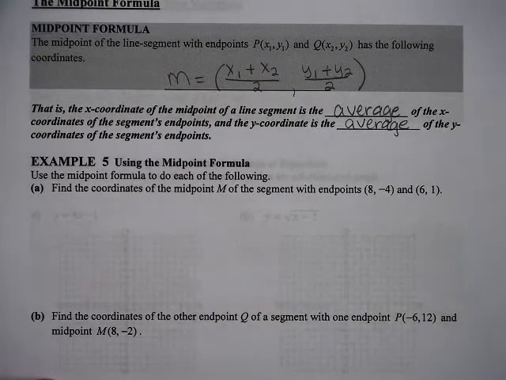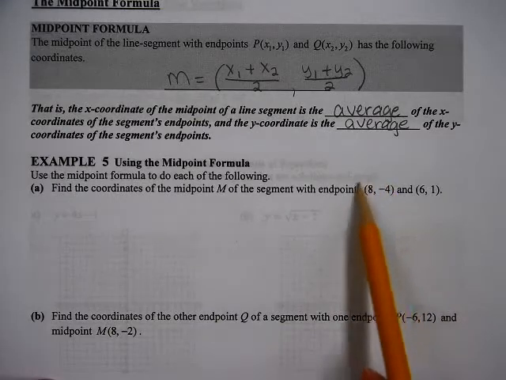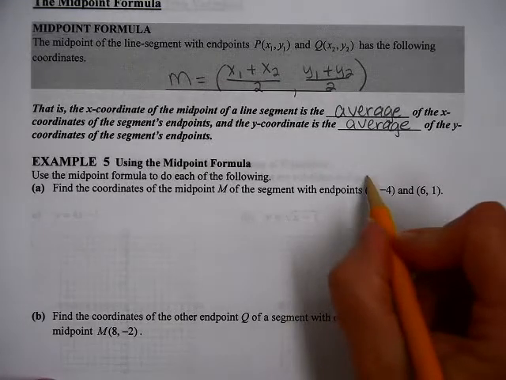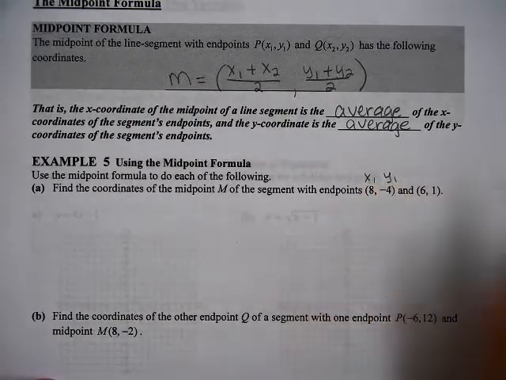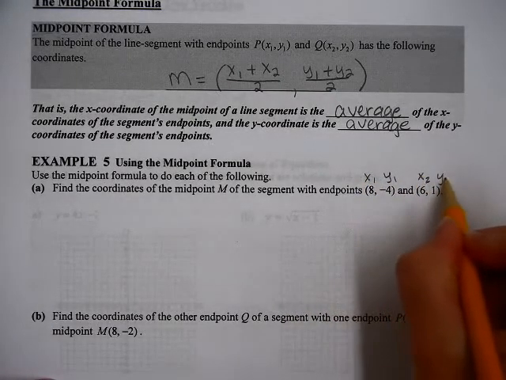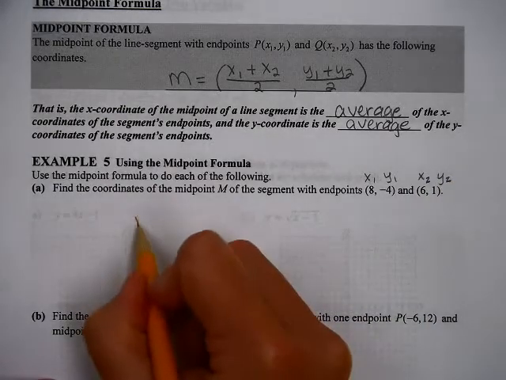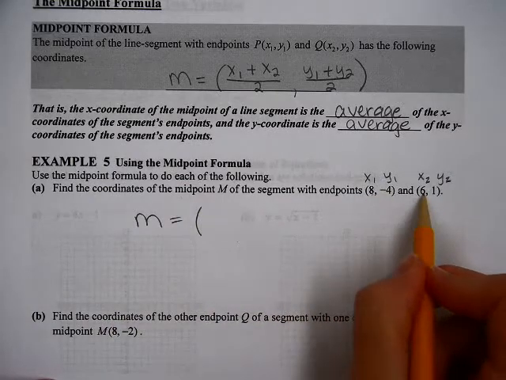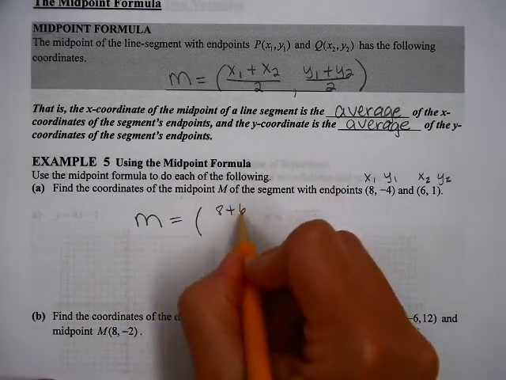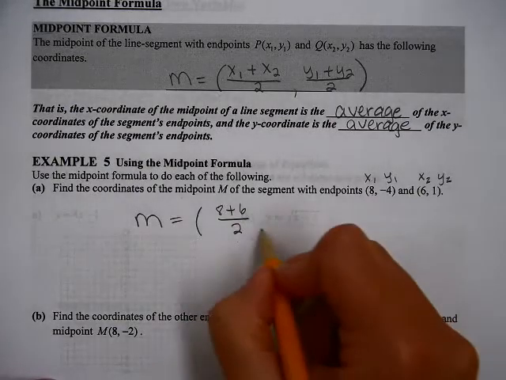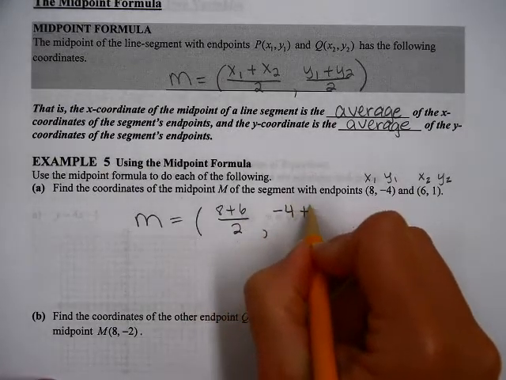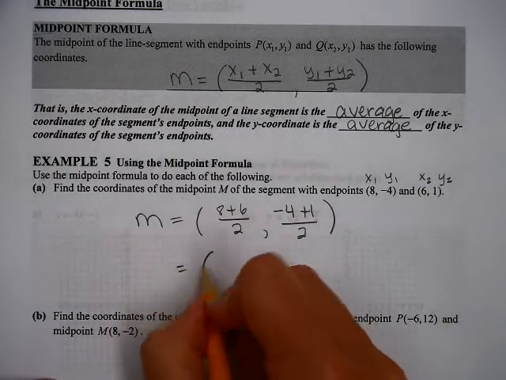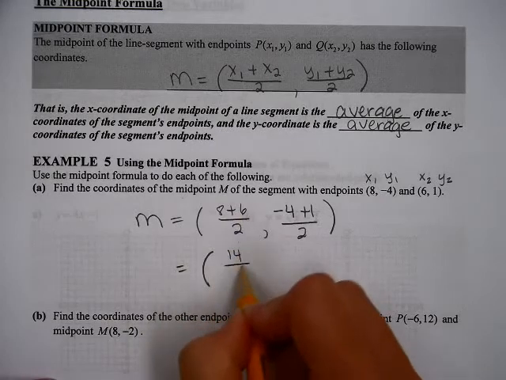So let's look at an example here. Again, we have point 1 and point 2. So if you wanted to label your numbers, this would be x1, y1. This would be x2, y2. Finding the midpoint of these 2 points would be x1 plus x2 divided by 2, and y1 plus y2 divided by 2. Well, let's simplify this. 8 plus 6 is 14.